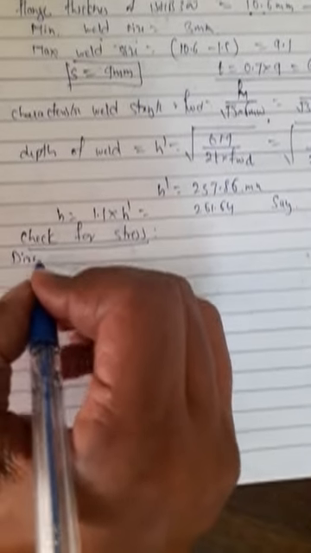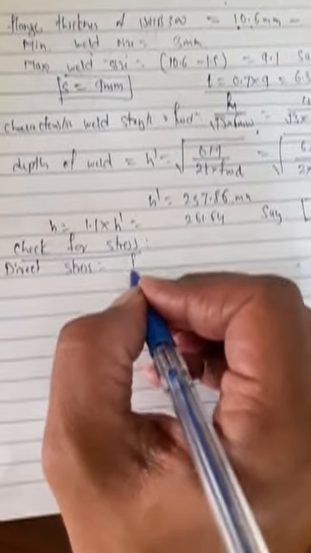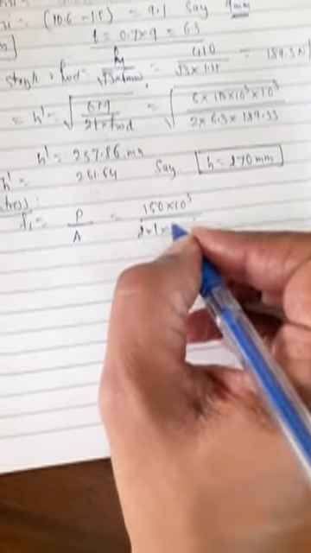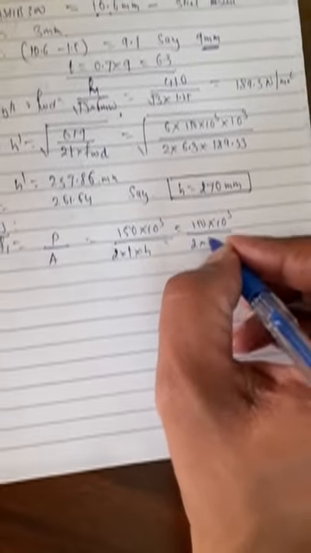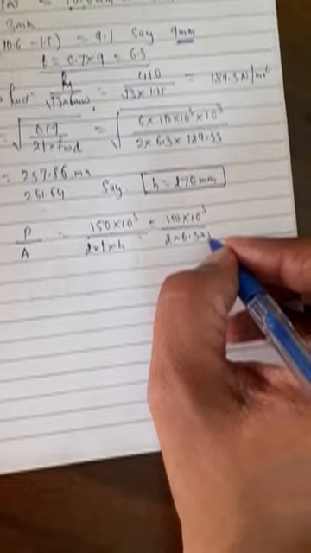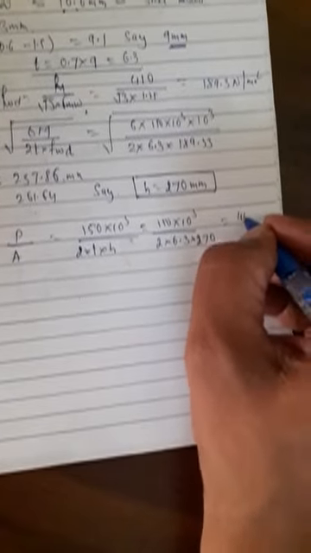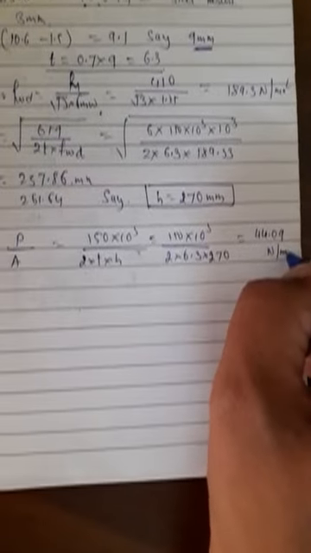So for that we are going to do check for stress. Direct stress F1 is equal to P divided by A. So load P is 150 into 10 raised to 3. A is cross sectional area. Throat thickness T into height H, 2 times. So that I am going to get 2 into T into H. So I get 150 into 10 raised to 3 divided by 2 into 6.3 into 270. So I get 44.09 newtons per mm square.